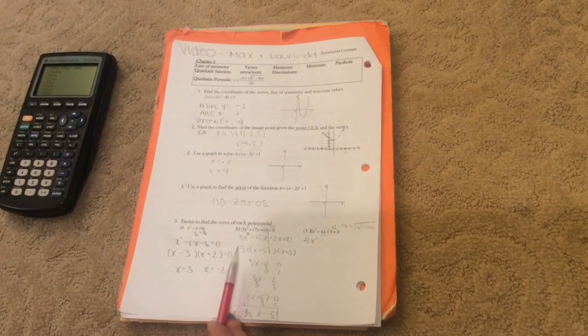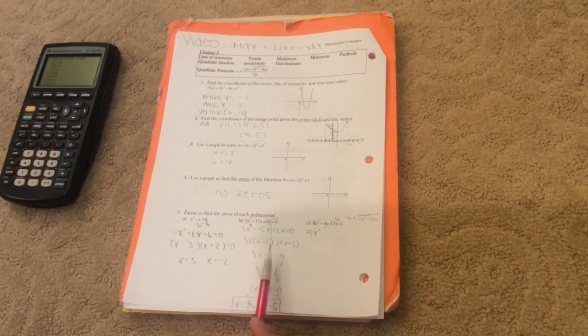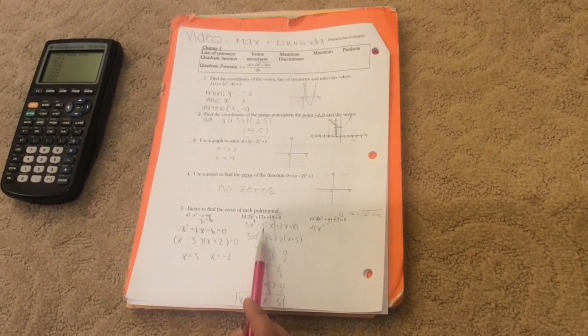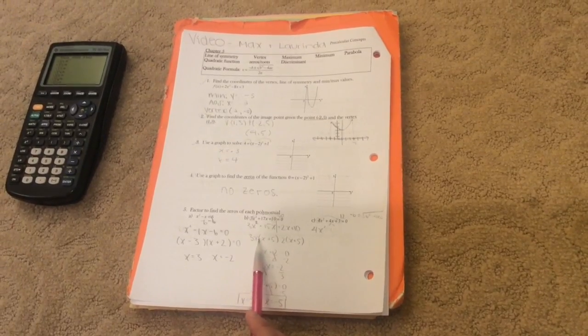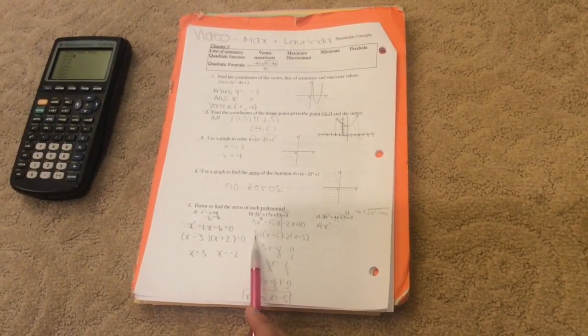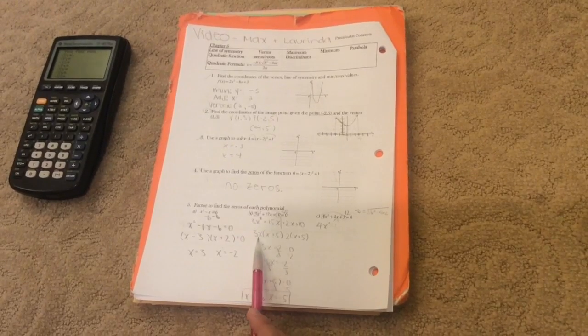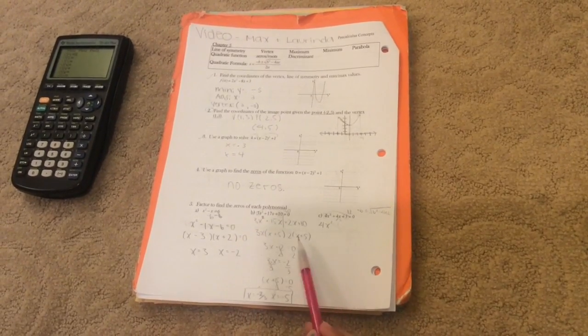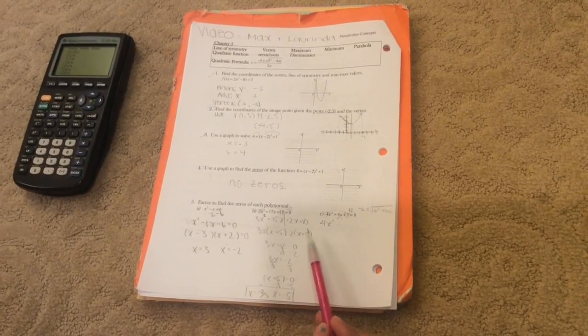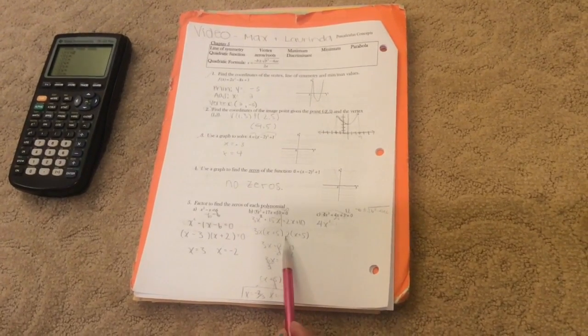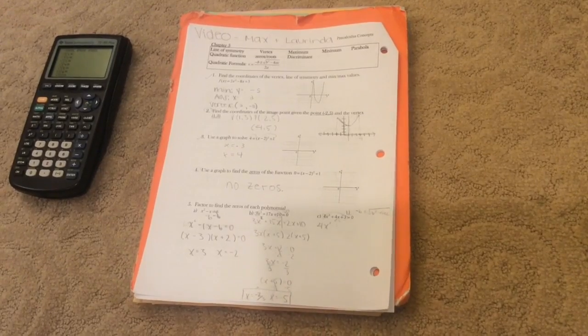To factor, you're going to take out a 3x because 3x goes into 15x. And so you have 3x, and then x gives you 3x squared. And then 3x and 5 gives you 15x. And then over here, we're going to take out a 2 and x plus 5 because 2 and x is 2x, and 2 and 5 is 10.